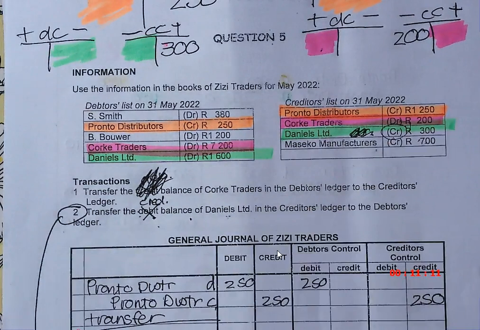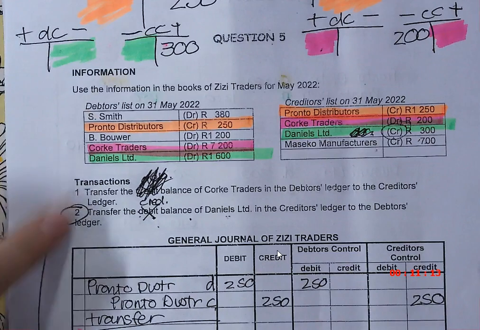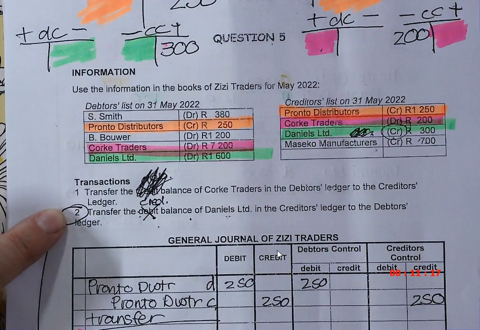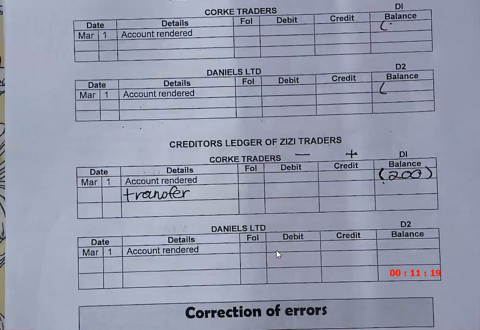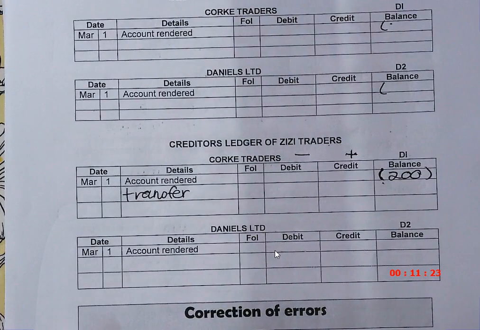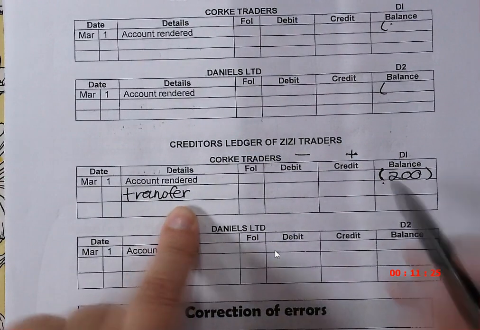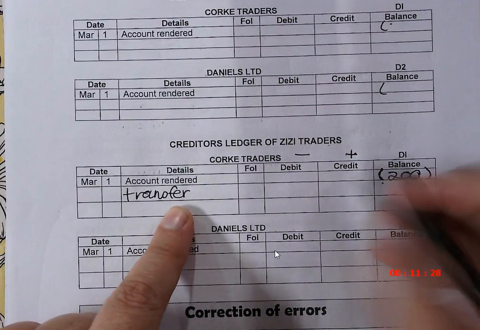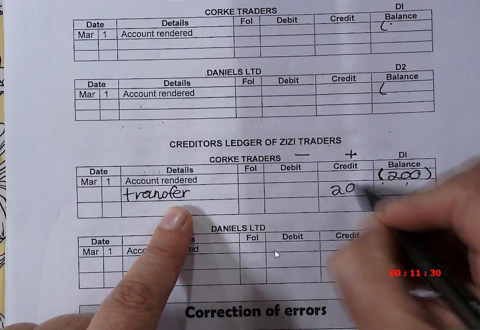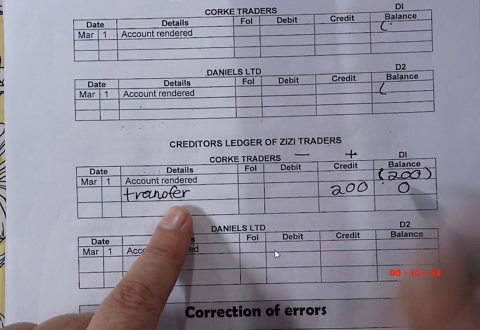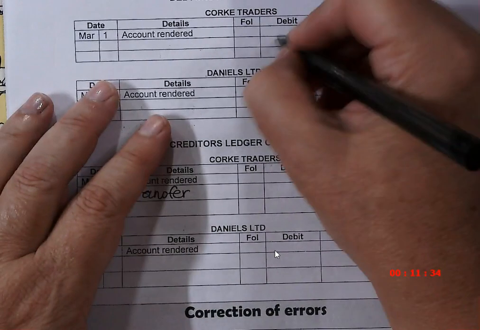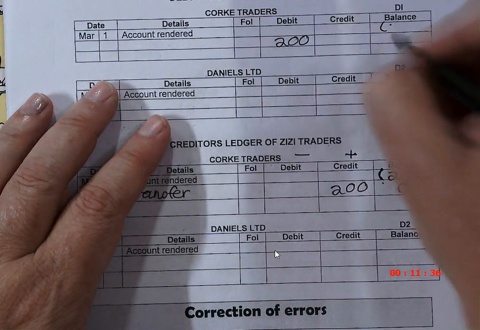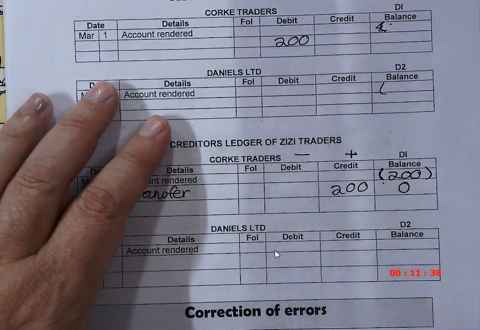Is there anybody else that read these transactions? Well done. It says a lot. Okay, so now when I transfer this, I remember I credited the creditors and I debited the debtors, right?